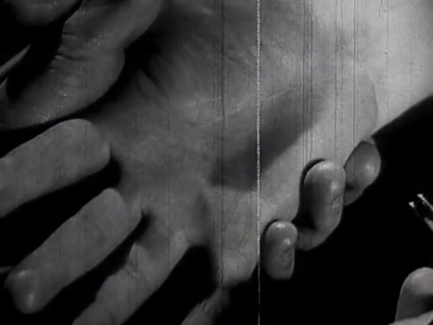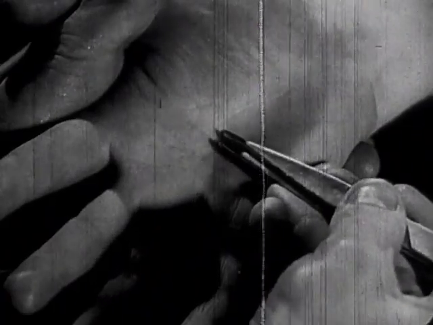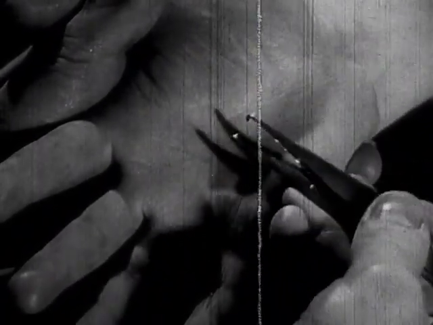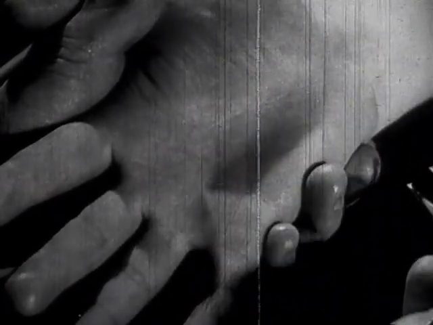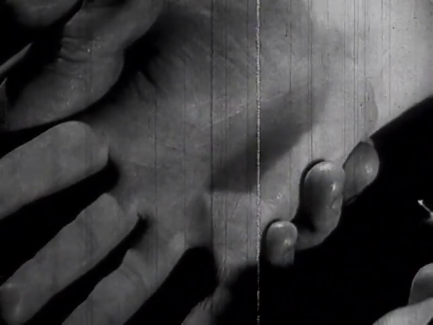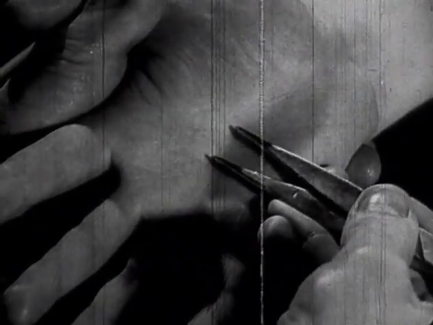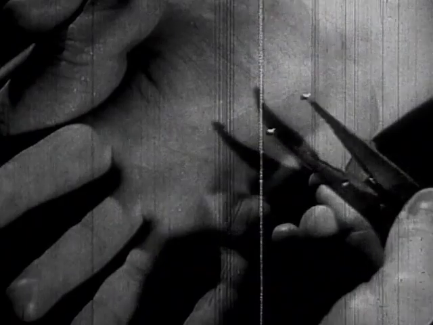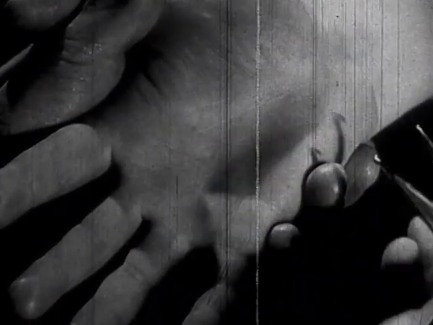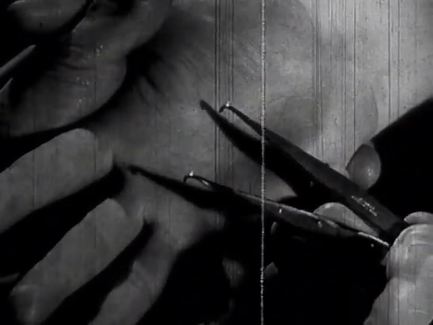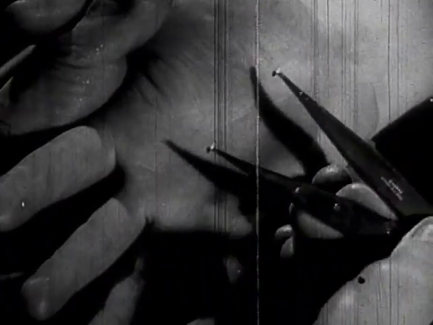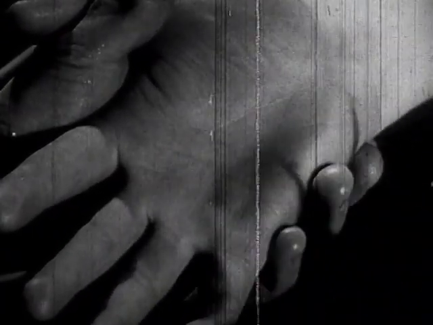In another test, we measure the smallest gap between two compass points that the patient can recognize as 2 points rather than 1. When they are close together, he feels only 1 and says 1. But when they are farther apart, he can feel both points and says 2.